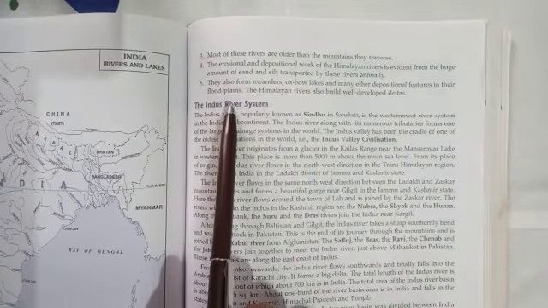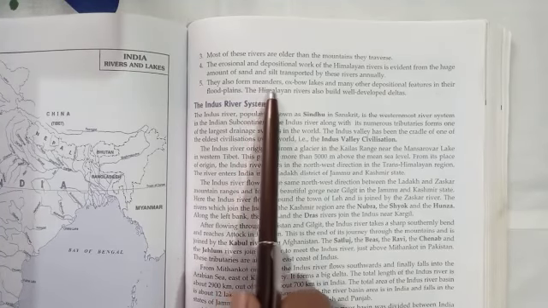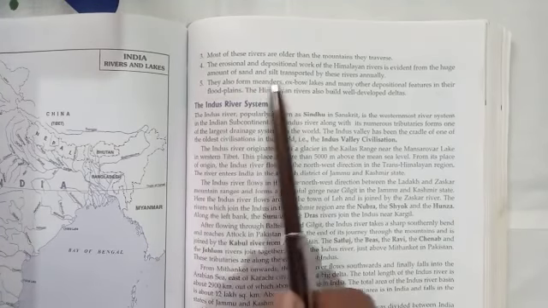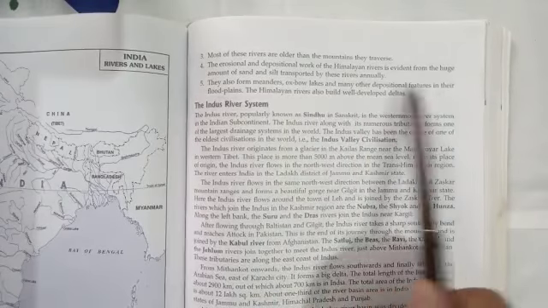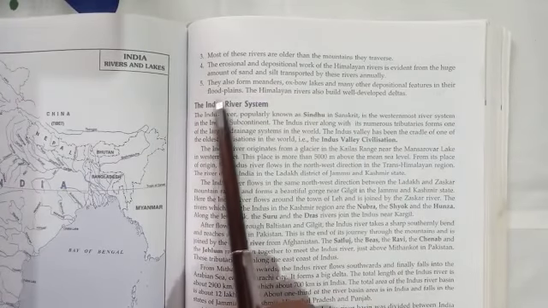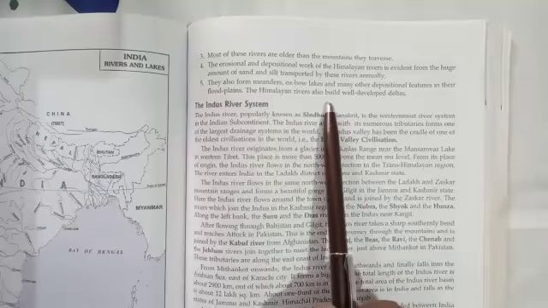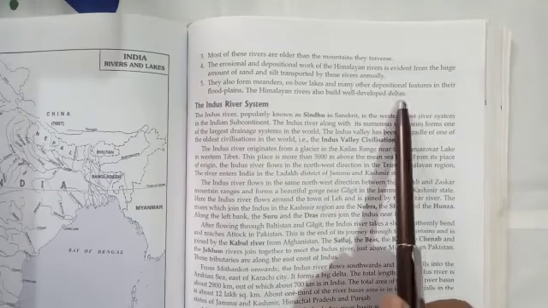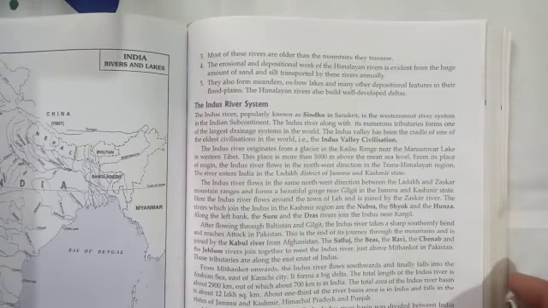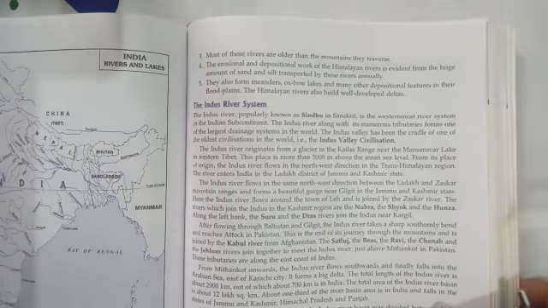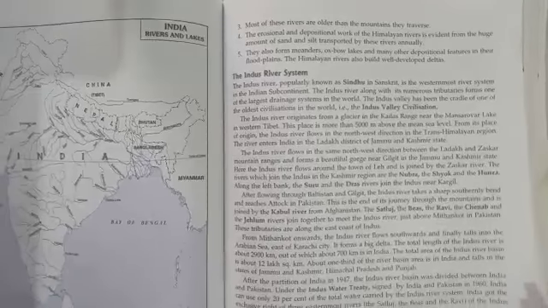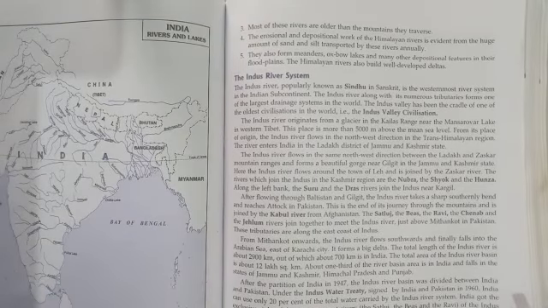These rivers also form meanders, oxbow lakes and many other depositional features in their floodplain. The Himalayan rivers also build well-developed deltas. So they have the ability to form meanders as well as deltas. Okay. So these are important characteristics of the Himalayan rivers.